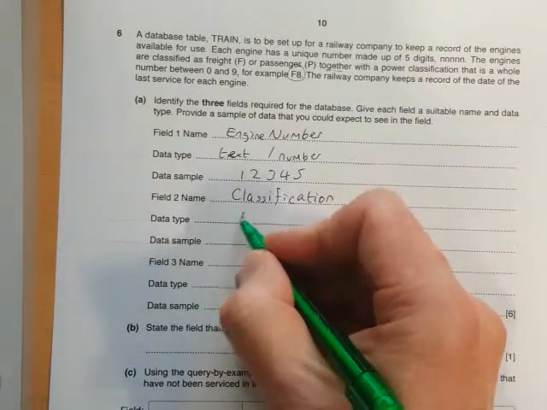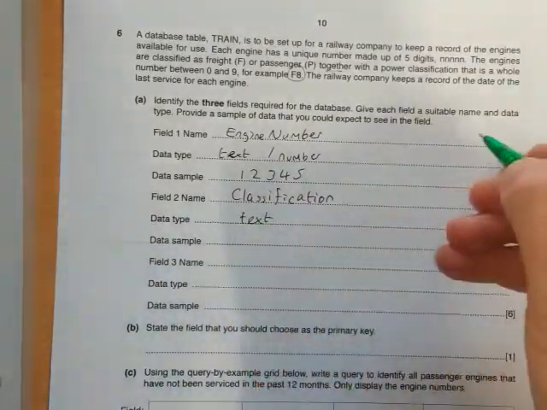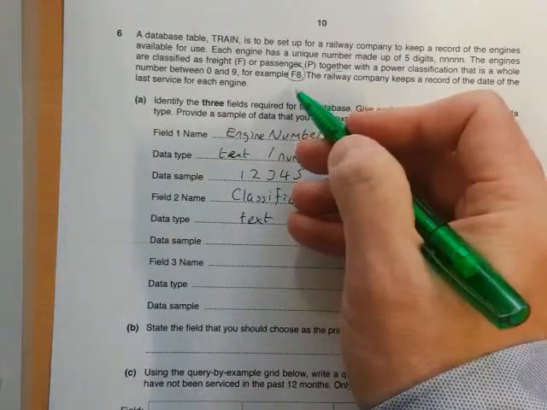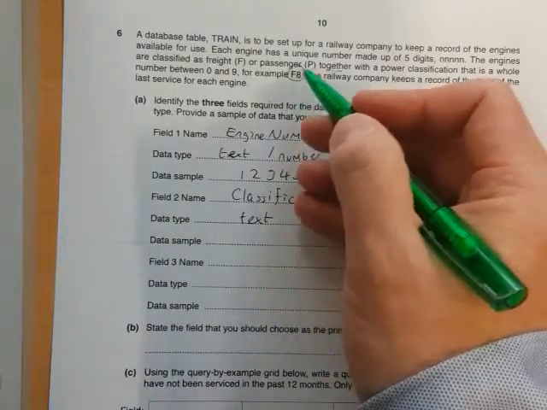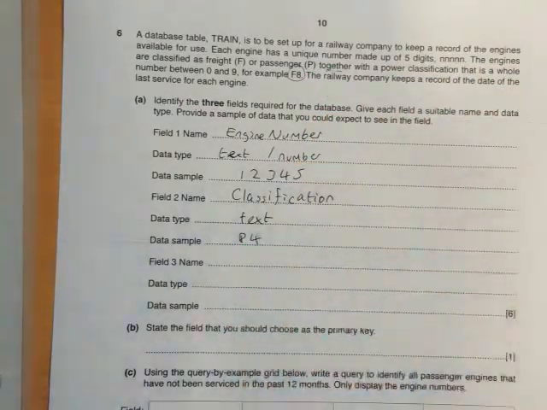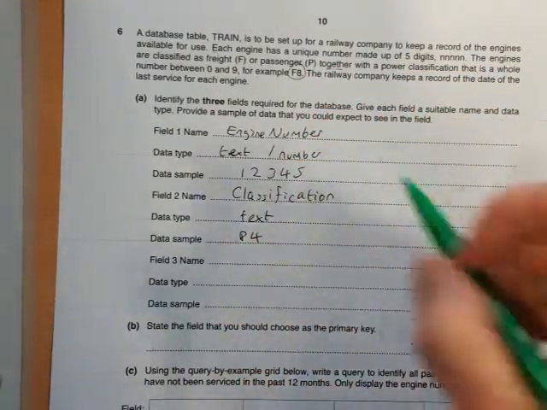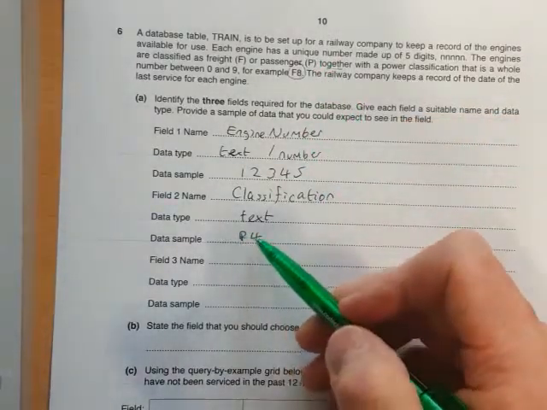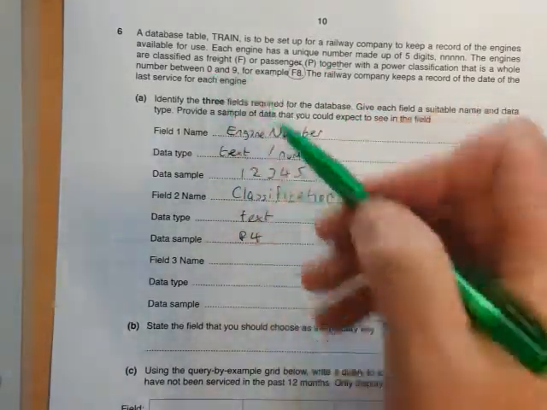So text, and I'm sure we could copy that one. It's not incorrect, but let's go for P4. So we've got our F or our P, and then our number between 0 and 9.